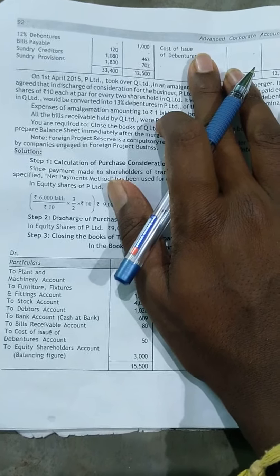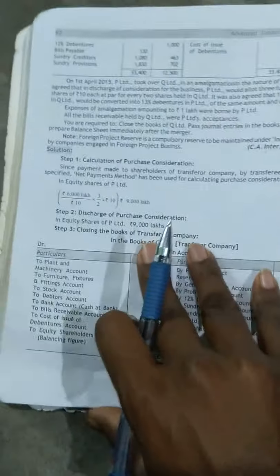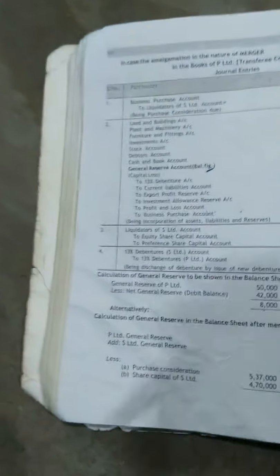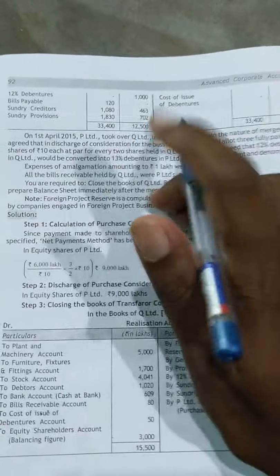Good evening, guys. So in this session we will discuss the second question from mergers and acquisitions, which is similar to your previous question. Okay. Now, here there is no need of checking with your balance sheet. Directly we can go with our adjustments.